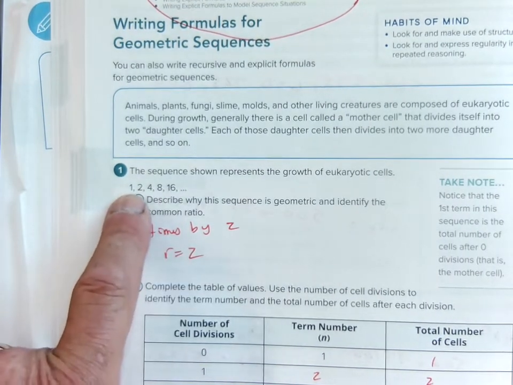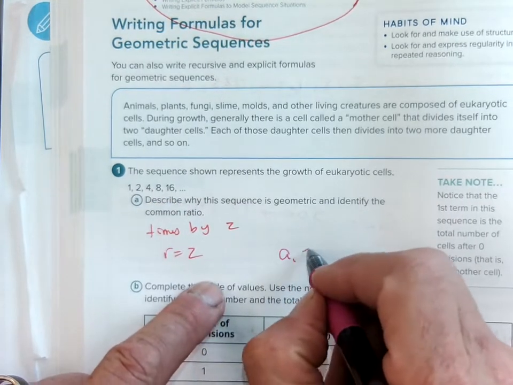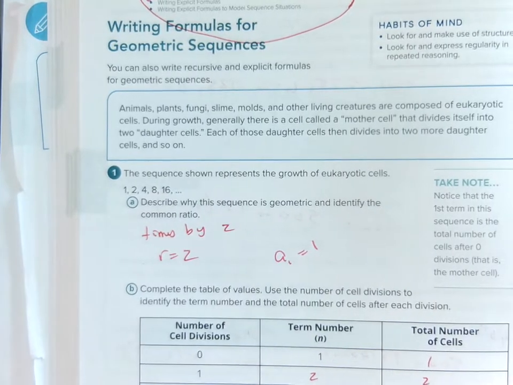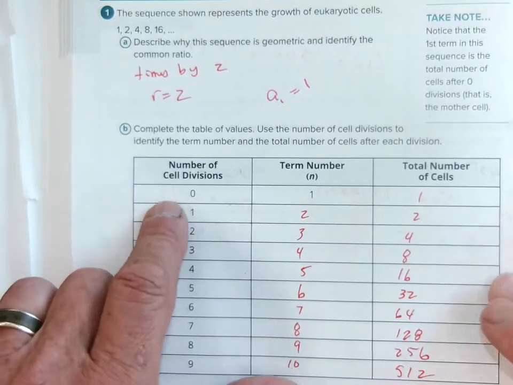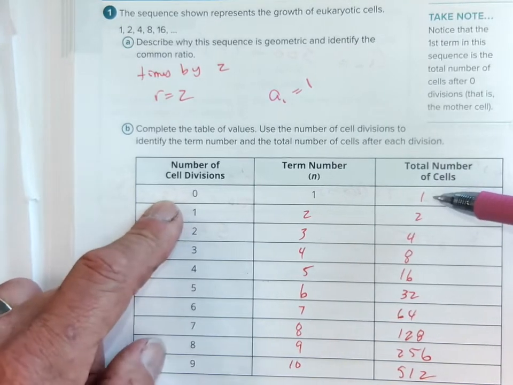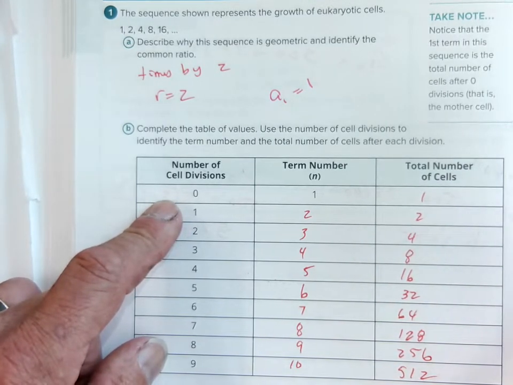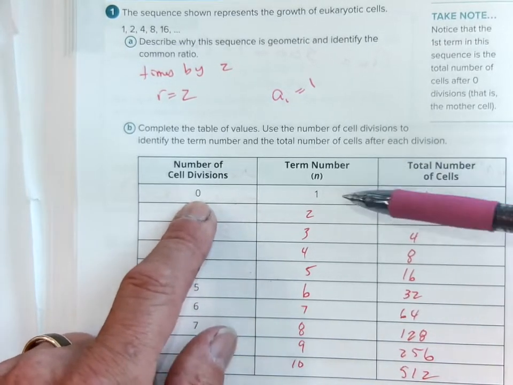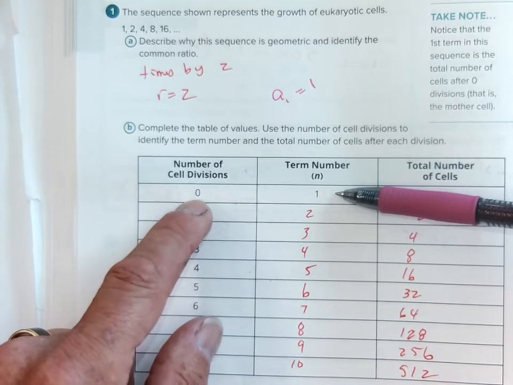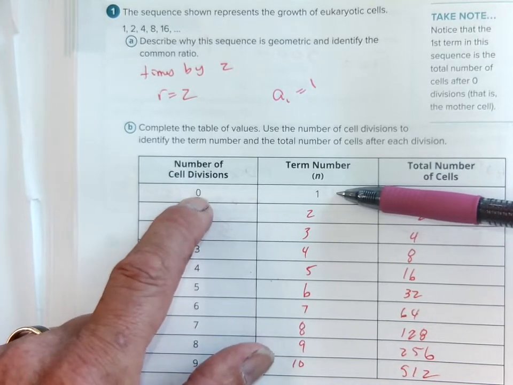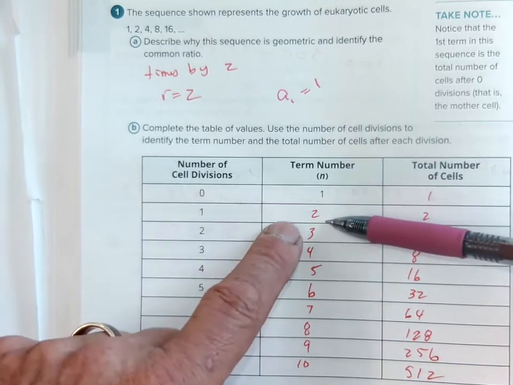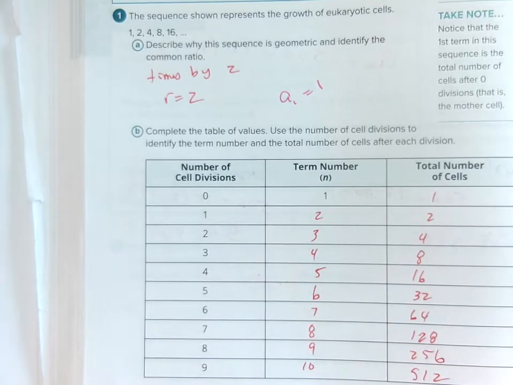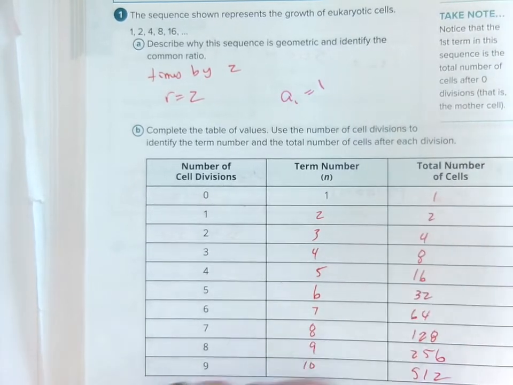This first term is obviously geometric. My first term is 1, and my r is 2, because I'm multiplying. So if I want to complete the table, I would start at 1, and it would just double. The first term hasn't divided yet, but that is still the first term. So these numbers are a little bit different. Cell division 0 hasn't divided yet, but I still have one cell, and it divides. So these just become division 2, division 3, division 4, division 5. And those are my terms, because that one is really my first term.